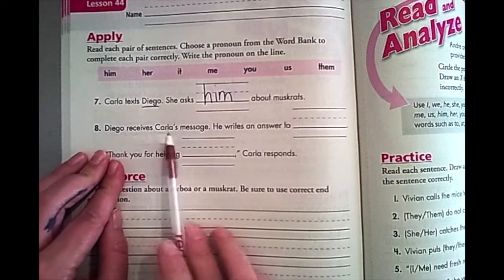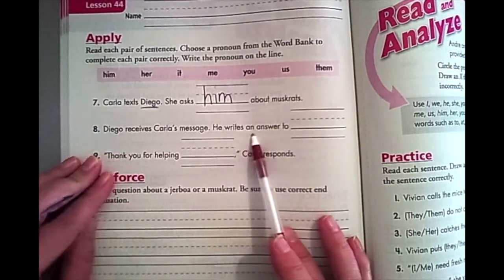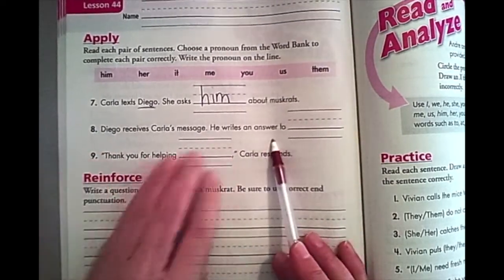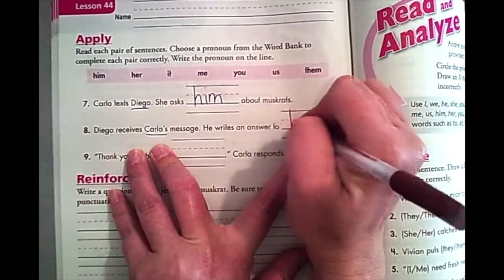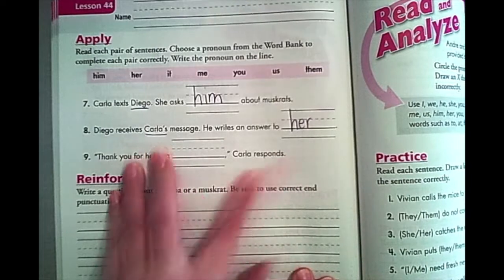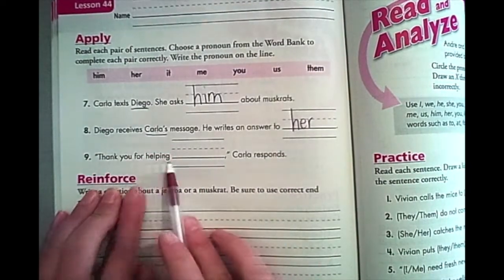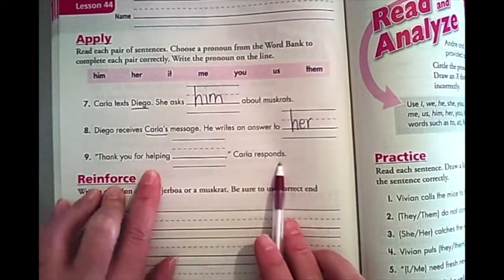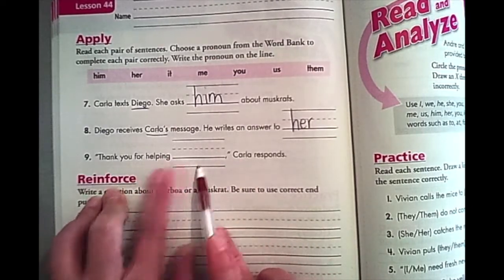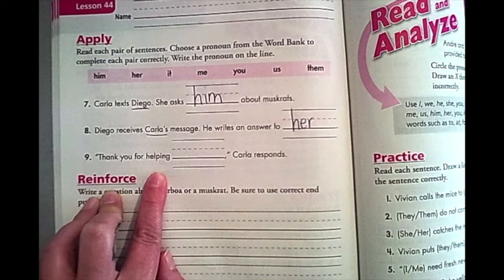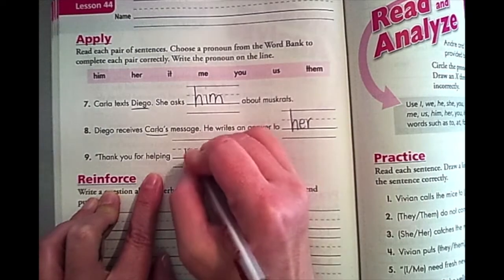Okay, Diego receives Carla's message. He writes an answer to, who is he writing an answer to? Her. Thank you for helping blank, Carla responds. What's another name? She's talking about herself. So thank you for helping me.